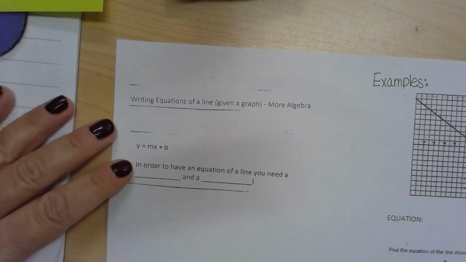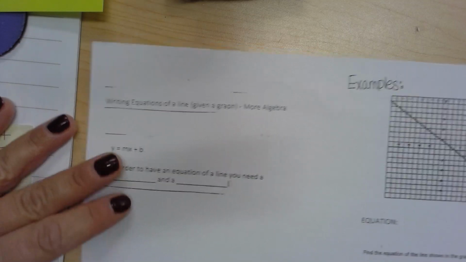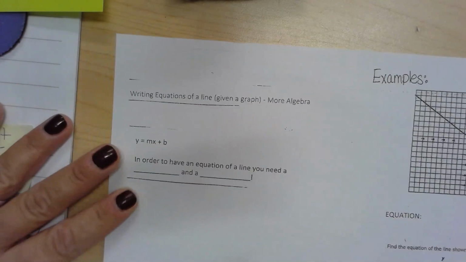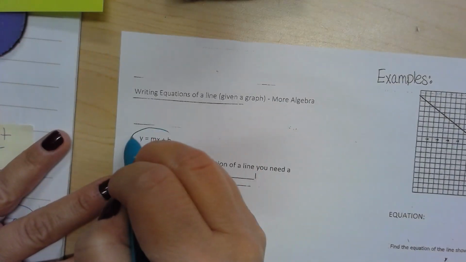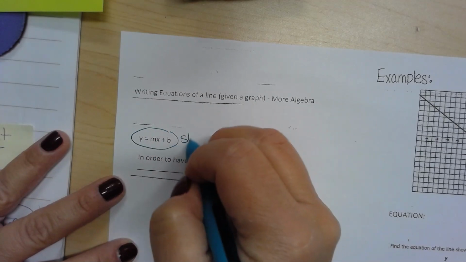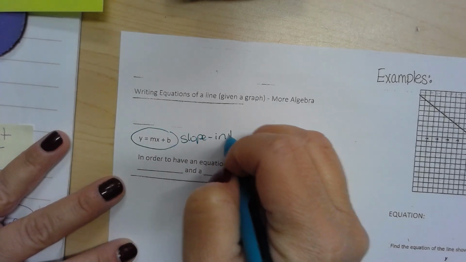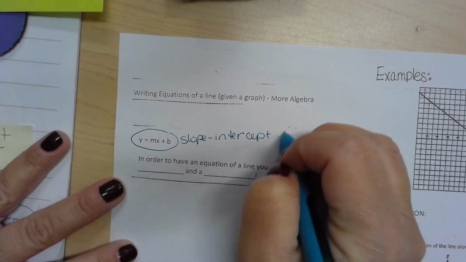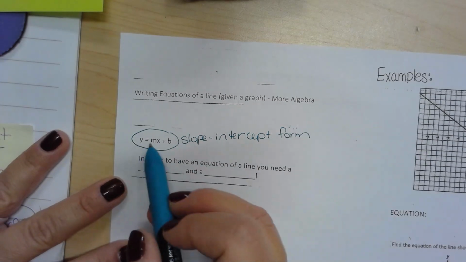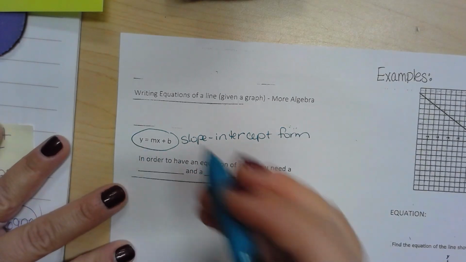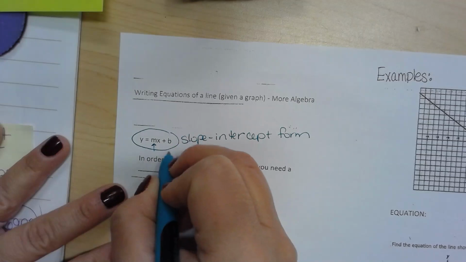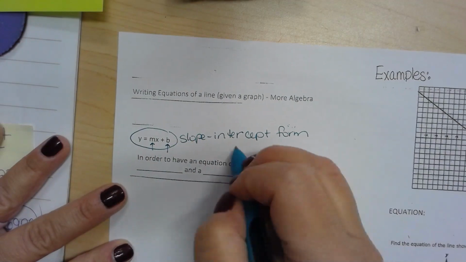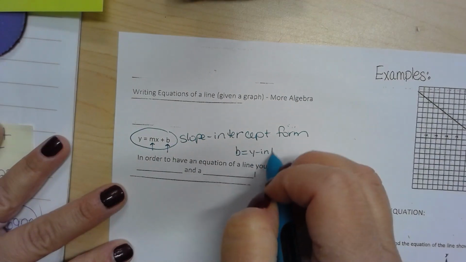Hi everybody, today I'm going to show you how to write an equation of a line if I give you a graph. When you think of an equation of a line, I want you to think of slope-intercept form. Y equals mx plus b is slope-intercept form because it gives you the slope and the b. The b is called our y-intercept.